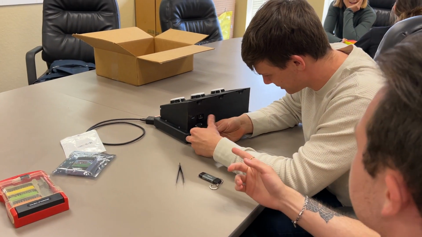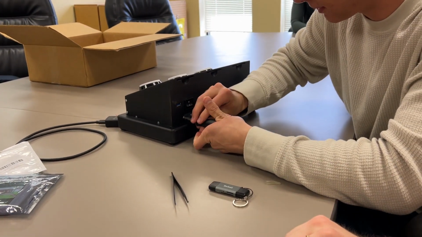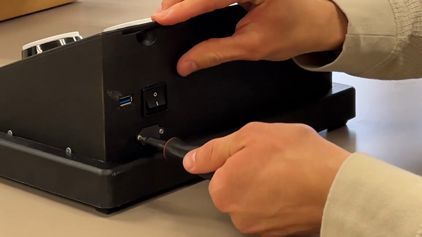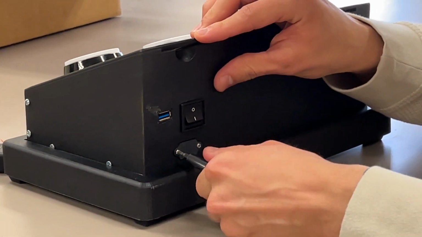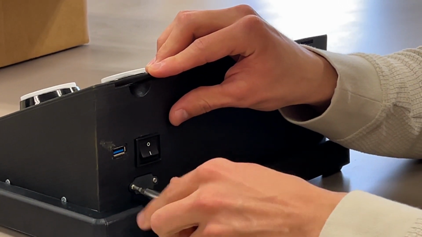So you unscrew the SD slot. Make sure the machine's off. These screws are kind of tough. Push hard enough. Do you need a different screwdriver head? It might be a different bit.